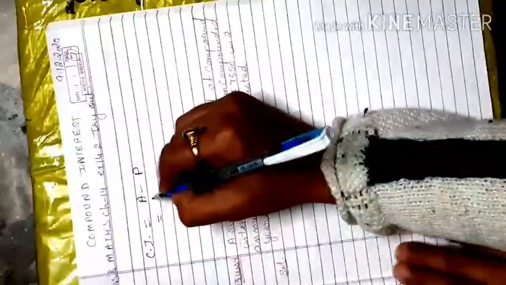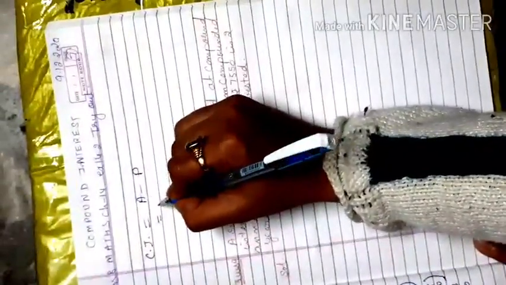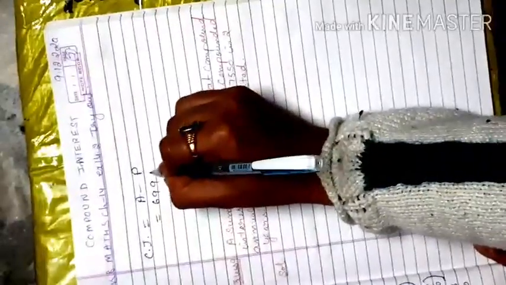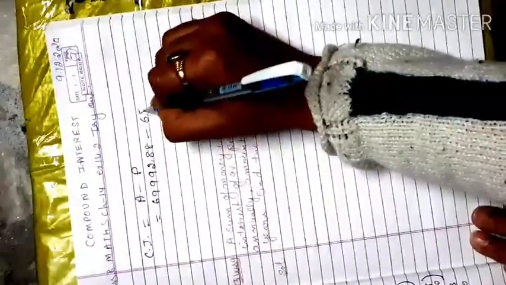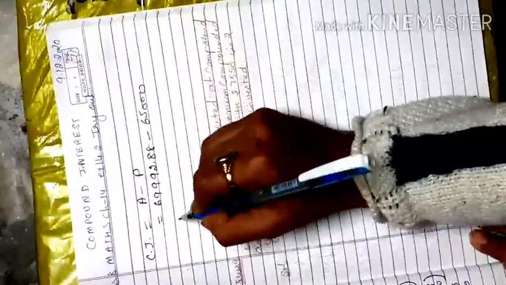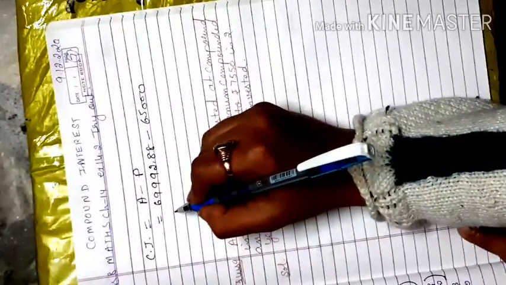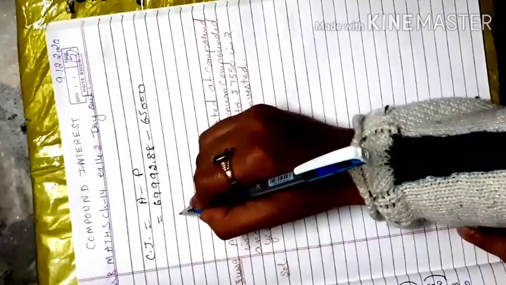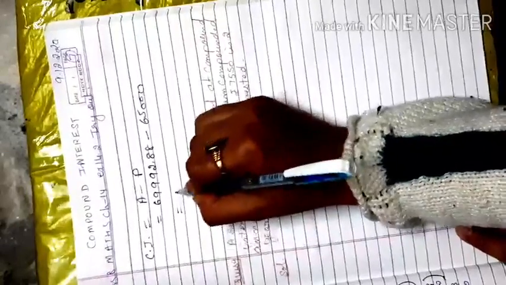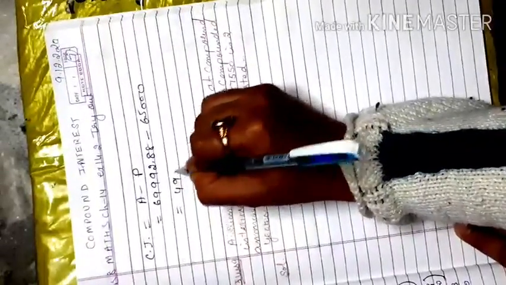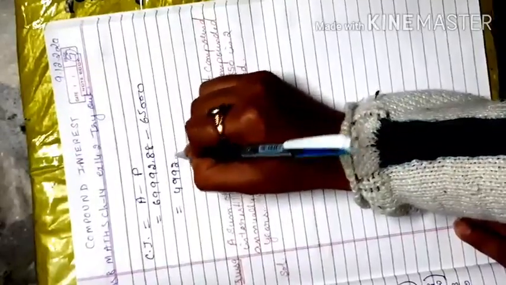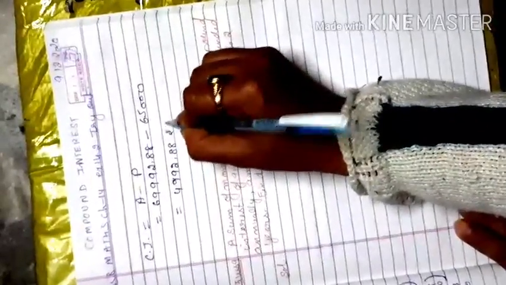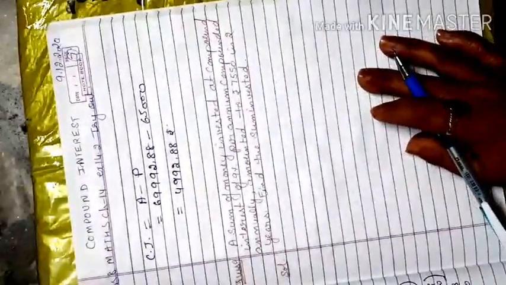We received the amount 69,992.88 and the principal was 65,000 at the beginning. So when we subtract 65,000, my required answer is 4,992.88 rupees, which is my required compound interest.